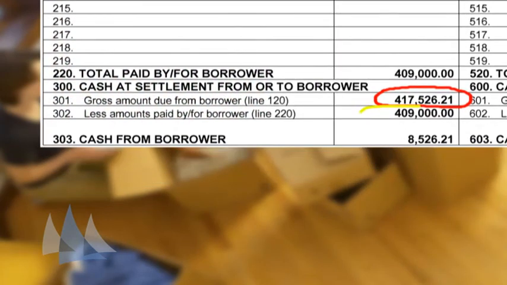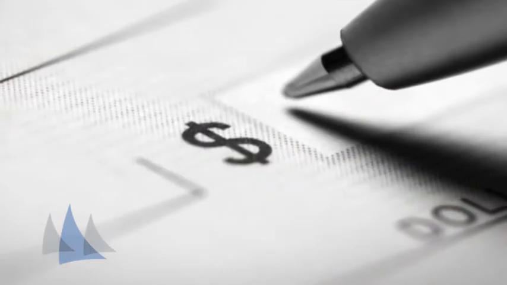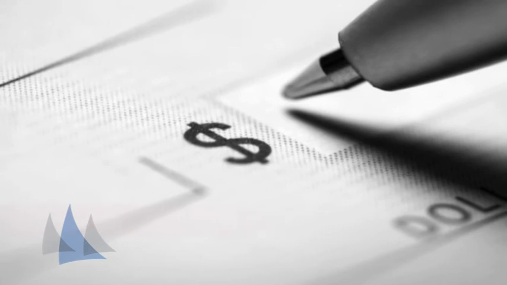Line 302 lists the new mortgage of $409,000. The difference between lines 301, their old mortgage and closing costs, and line 302, their new loan amount, is found on line 303 in the amount of $8,526.21.